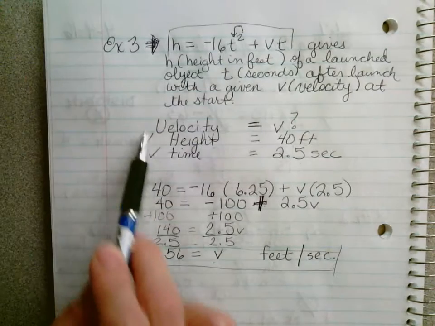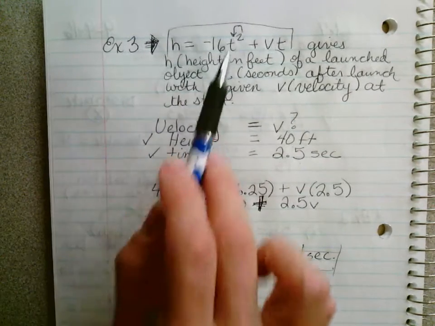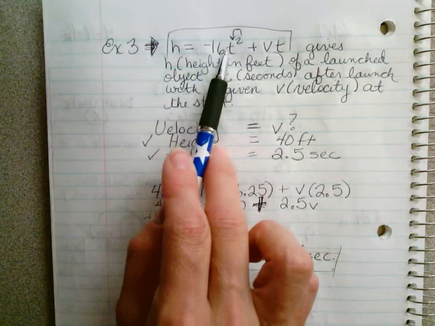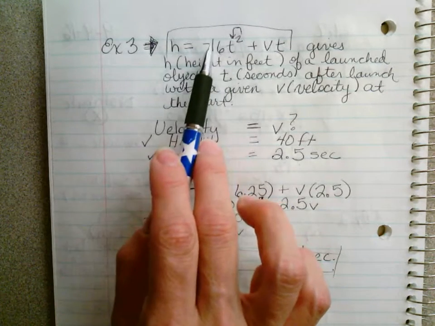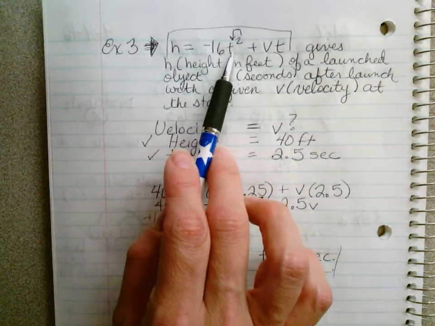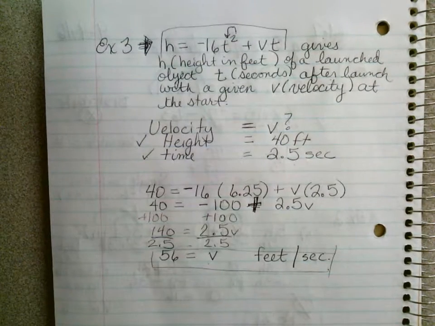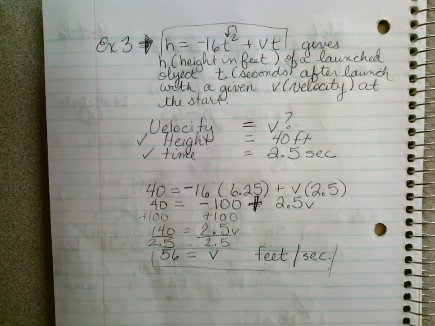So as long as you plug in the data where it goes, and especially for this one, only square time, don't square the product of negative 16 and time. If you do, you're going to come up with something ragingly weird.